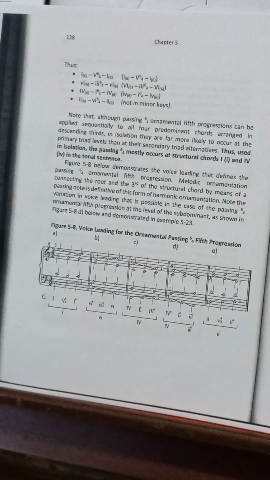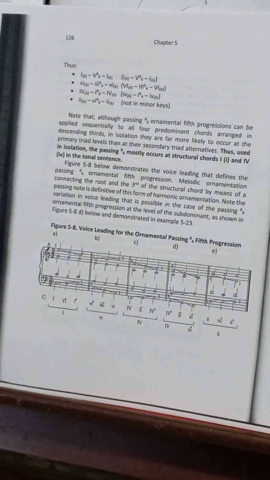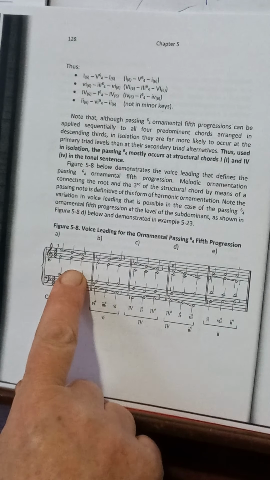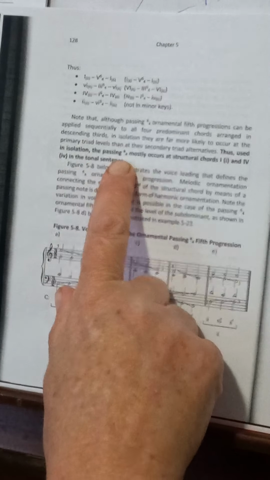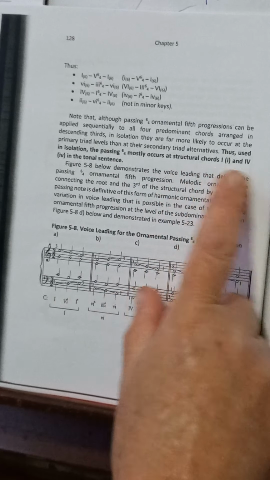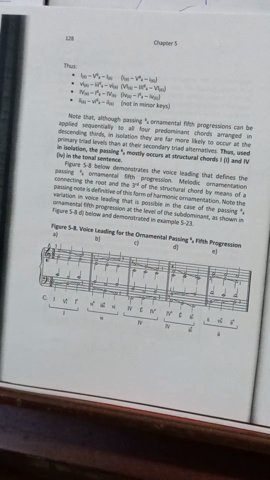1 and 6, and the chords in the subdominant group 4 and 2. But it excludes, remember, the diminished supertonic of the minor key, because you cannot compose out a diminished chord. All right, so 5.8 is showing you. So what I basically said is, thus used in isolation, the passing 6/4 mostly occurs at structural chords 1 and 4. Not so much at 6 and 2, but it does sometimes occur at 6 and 2.